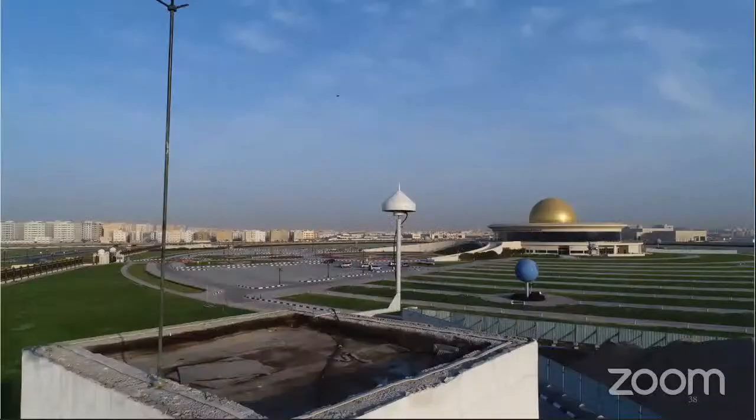I'll end this presentation with this picture here. We have the GNSS antenna of the receiver that we use here at the Sharjah Academy. If you have any questions, I'll be happy to answer.